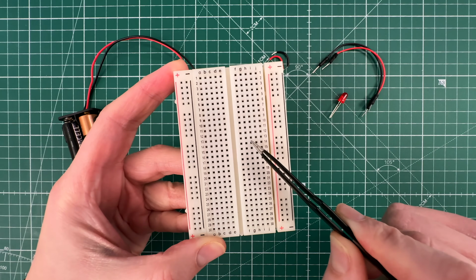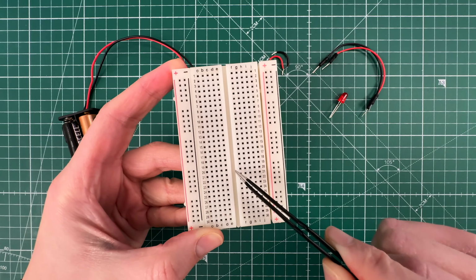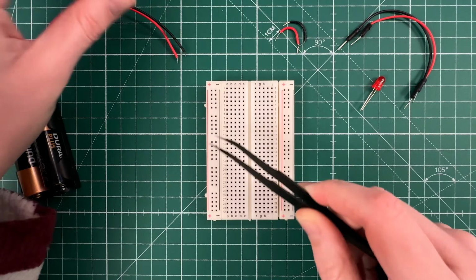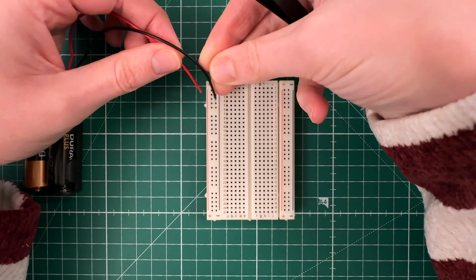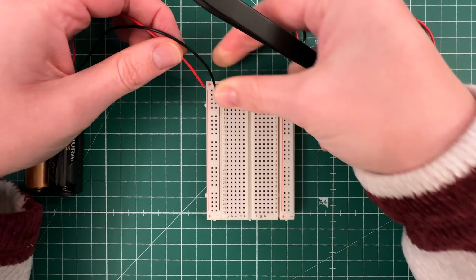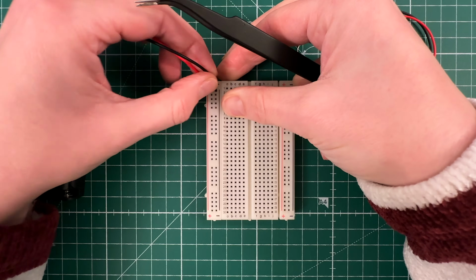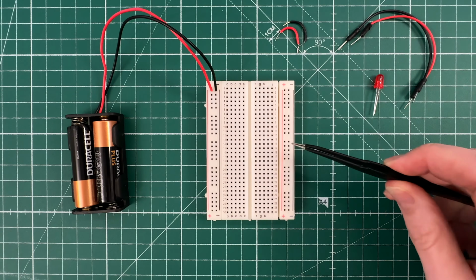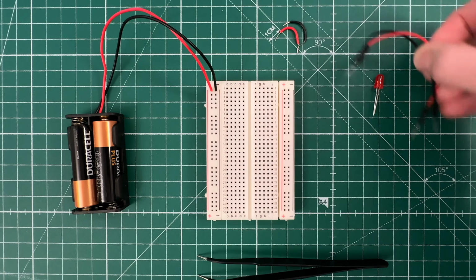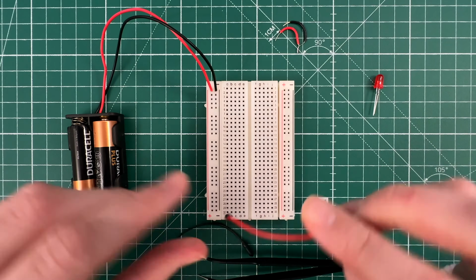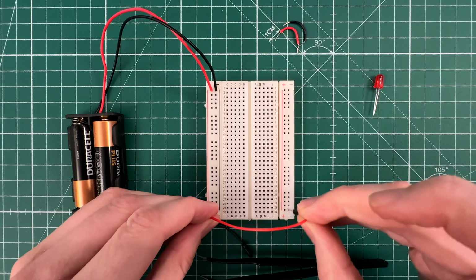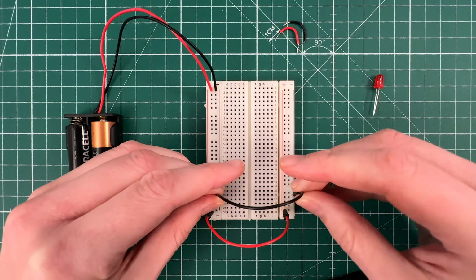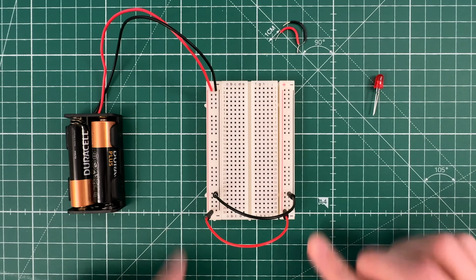The two main sections in the middle are separated by a center gap. The outer rails are where we connect the positive and negative from our power source. If we connect the battery to one side of the breadboard, we are powering only that side. To power both sides, we just connect plus to plus and minus to minus using jumper wires. I will use different colors so you can easily tell them apart.